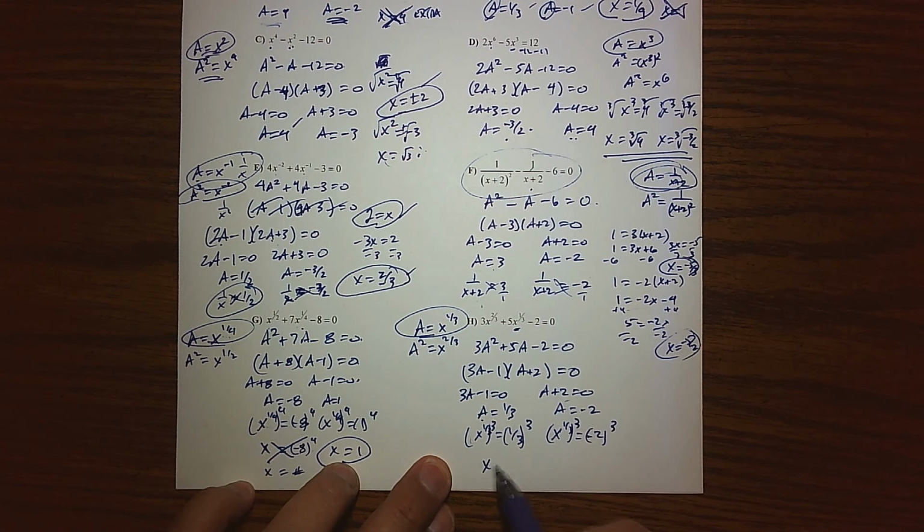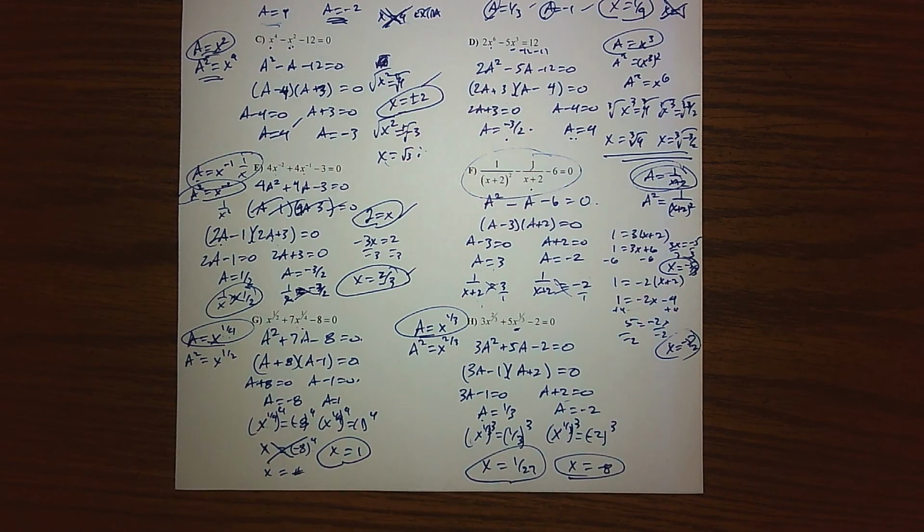And over here we get 1 over 27. And over here we end up with negative 8. And I do believe that both of those do actually work. There's no extraneous solutions here. Like I said, we'll double check with some technology next week. Alright, so there's your hidden ball trick, and that pretty much covers section 1.5.